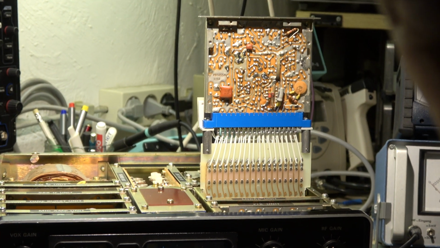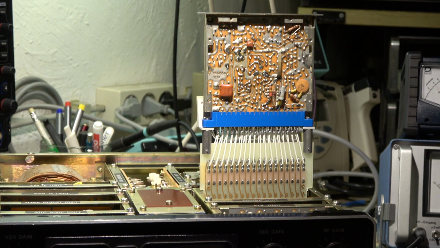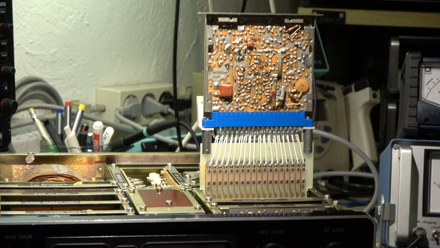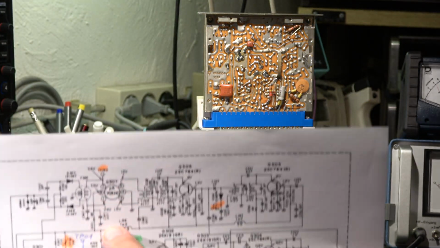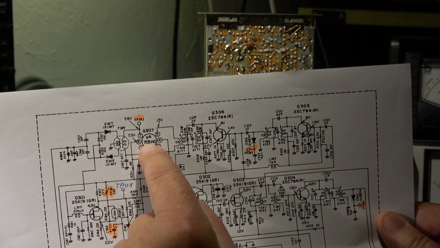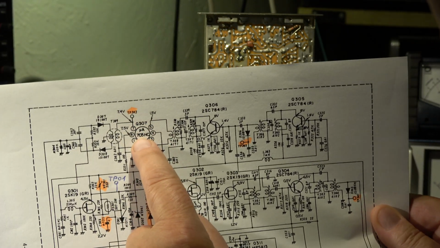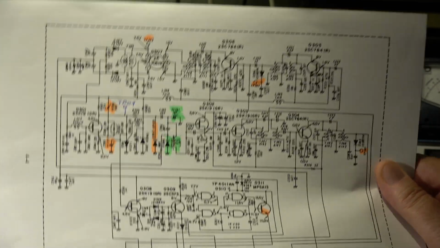I took the PLL board on the extender and measured something around in the region where I assumed the problem is. And what I found is that this integrated circuit 703, this little amplifier here, is obviously faulty. I show you.